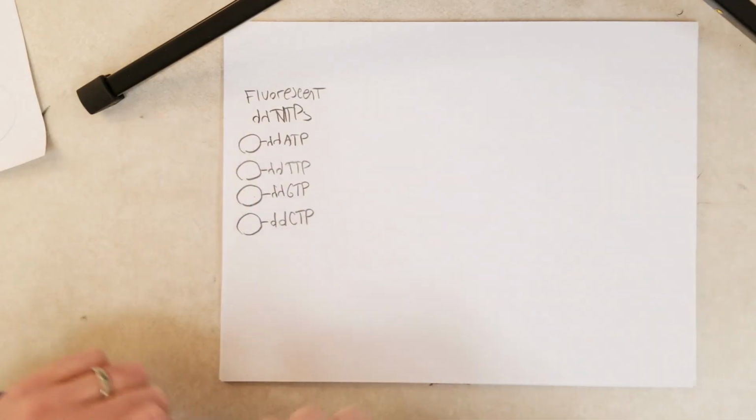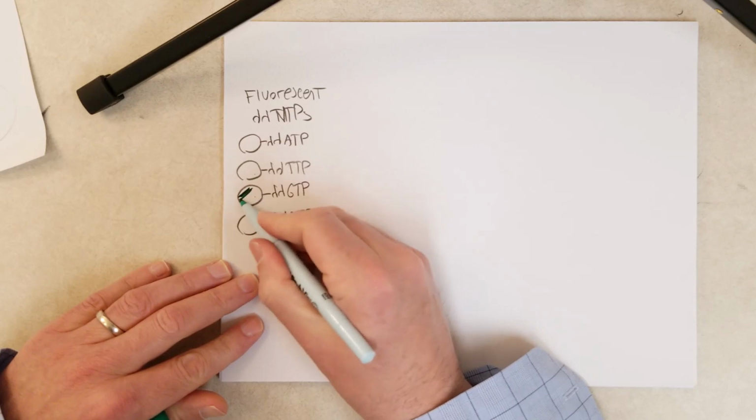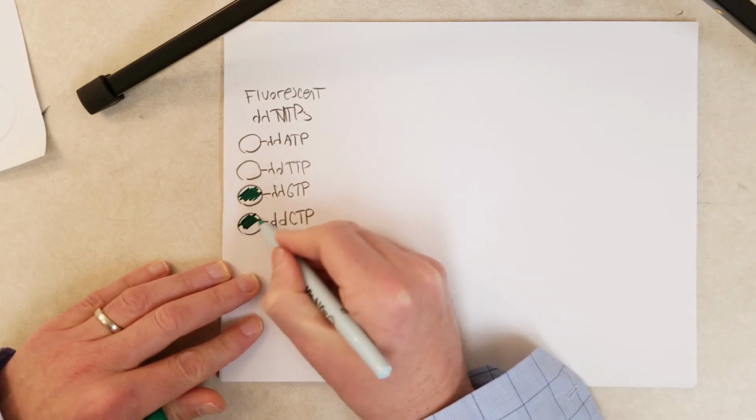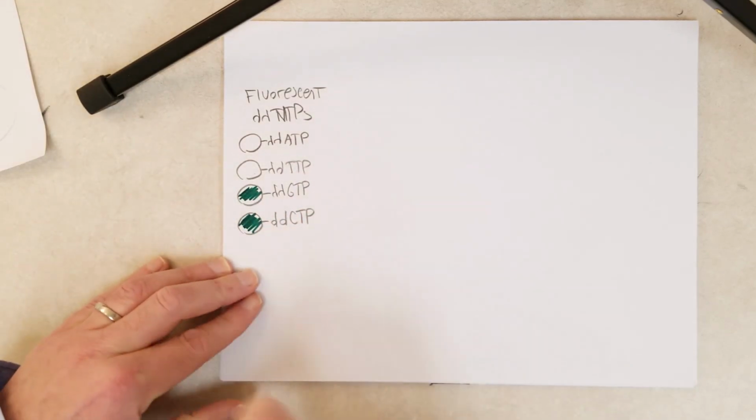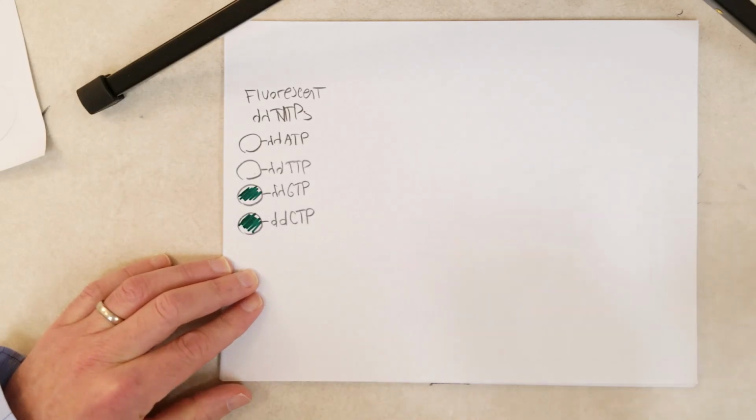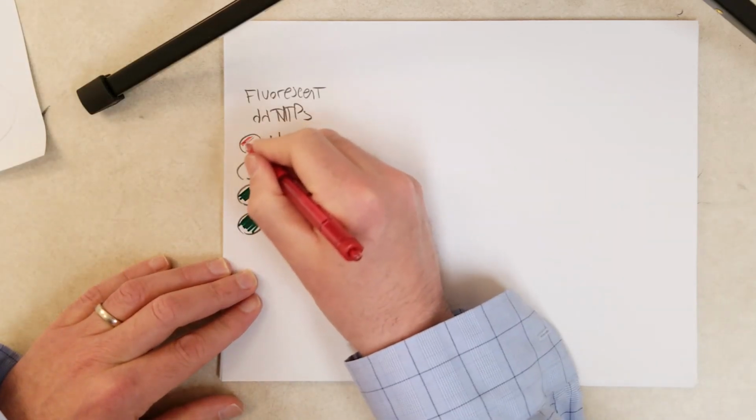And the thing that drives me crazy is they don't use a different color for each one. It's usually 2 colors.